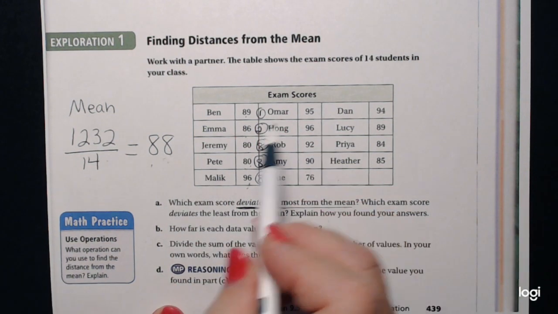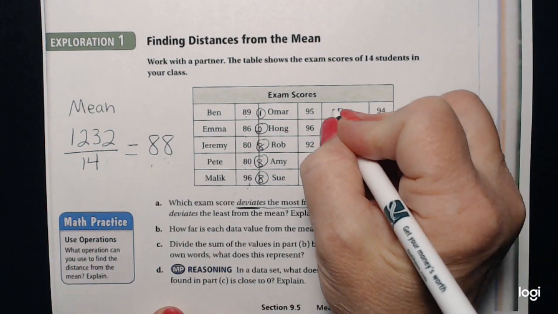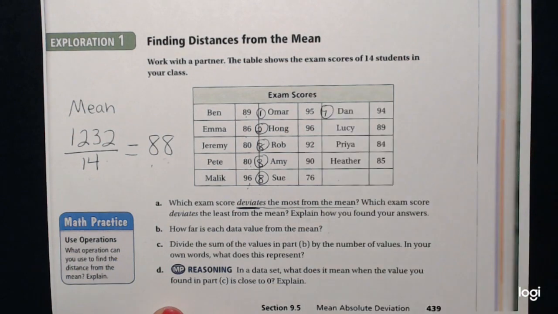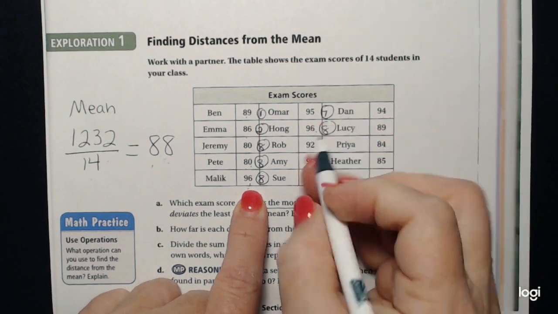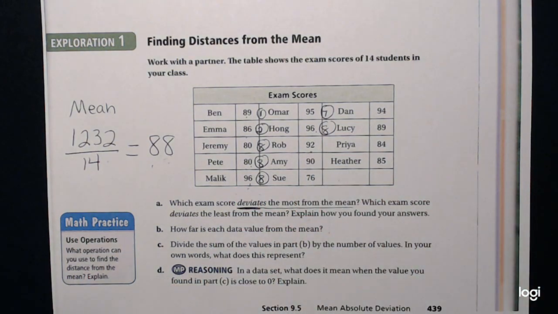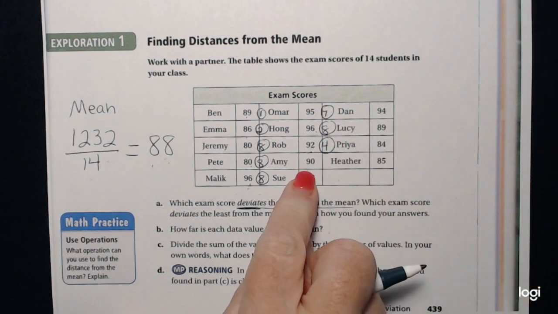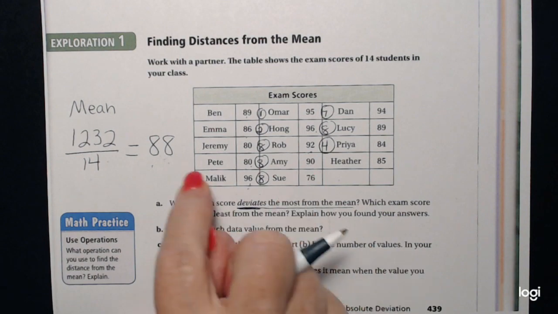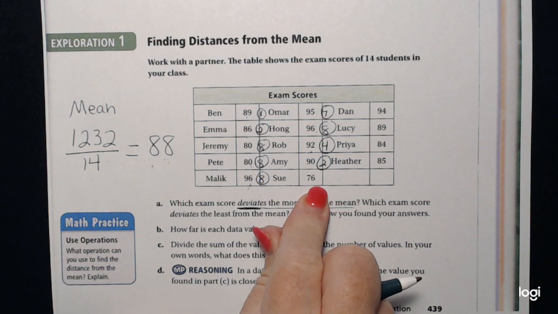95 on a number line. If I went from 88, 89, 90, 91, 92, 93, 94, 95, it's going to be 7 places away. Oh, there's another 96. That's 8 places away. 92. Let's see, how far would 92 be away from 88? All right, that's going to be 4 places away. The number 90 to 88, that's only 2 places away. 76.